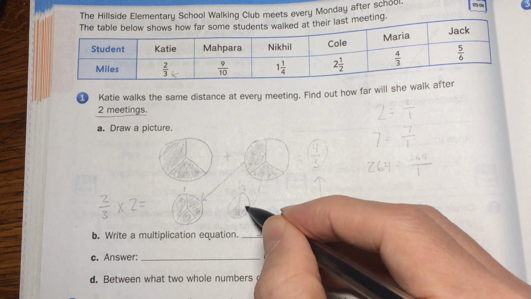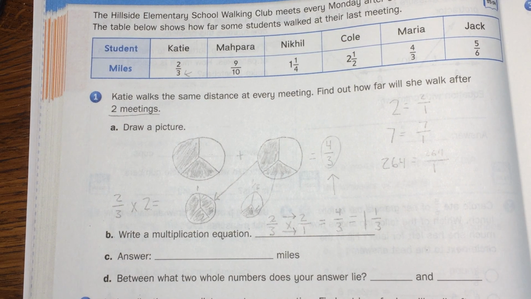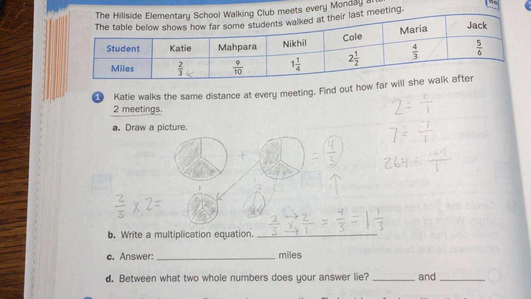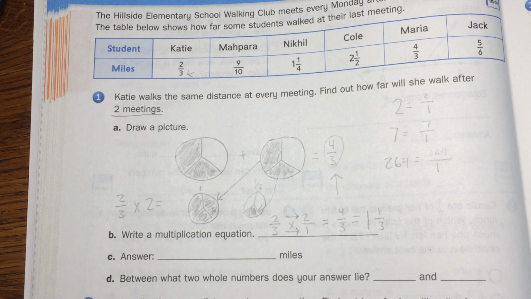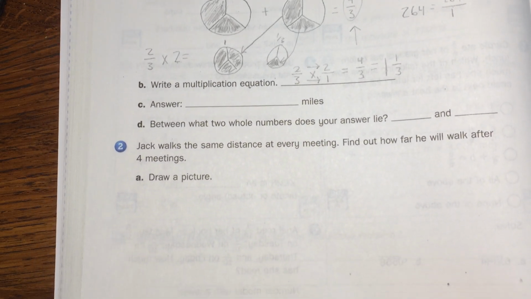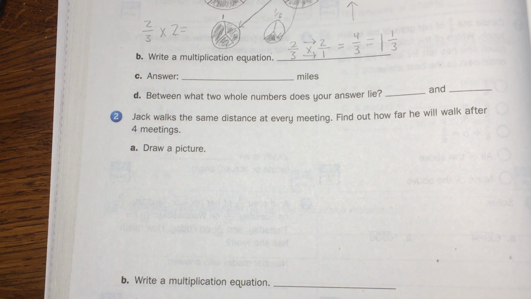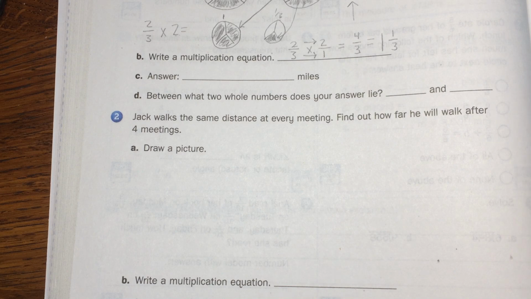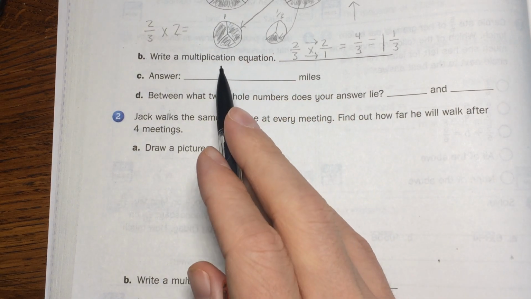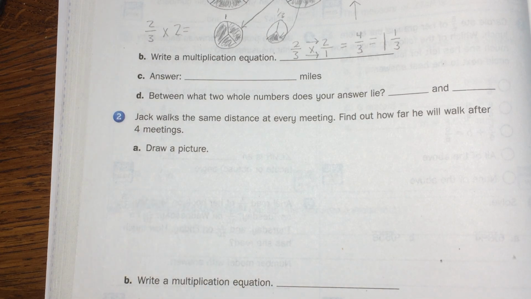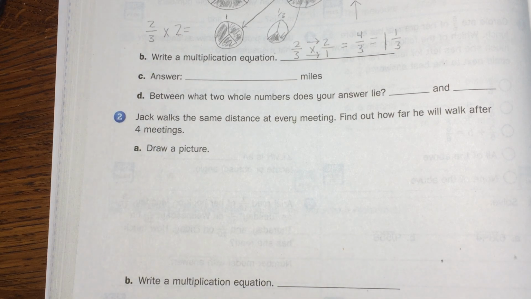Okay? So I believe that's what you'll be doing for the remainder of 238 and 239. You'll notice, I just want to point this out to you. Drawing a picture works best when your numbers are relatively low. So remember, Katie, we were only drawing a picture for 2 meetings. And you'll look, number 2 is only 4 meetings, which is more drawing, but not terrible.